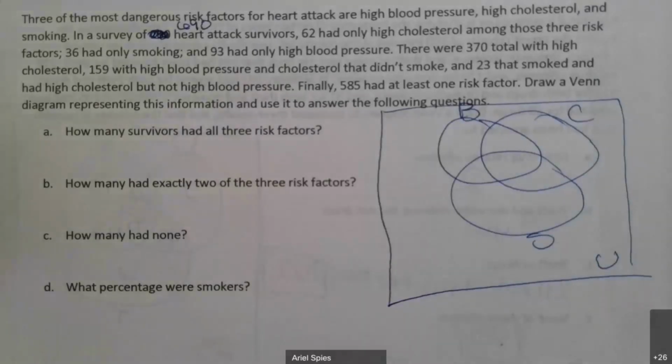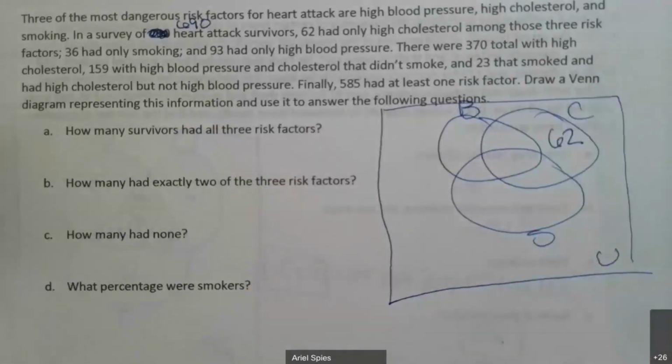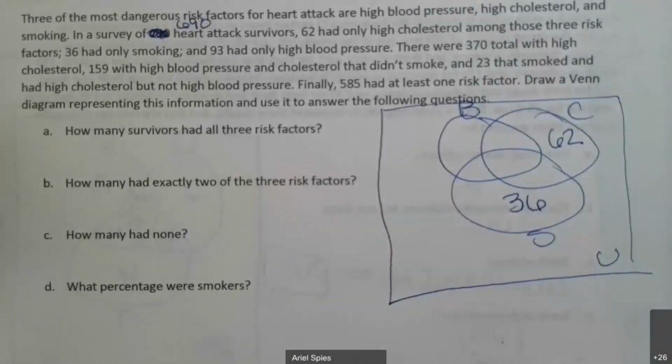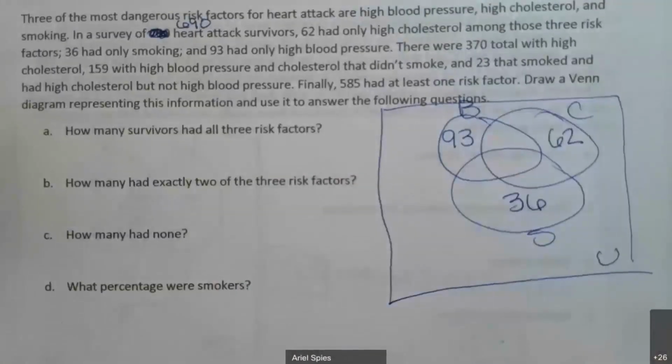So now we can get started on this problem. It tells us 62 people only had high cholesterol. So because it says the word only, that means I can already put it in the high cholesterol piece. Then it says 36 only had smoking. 93 only had blood pressure.